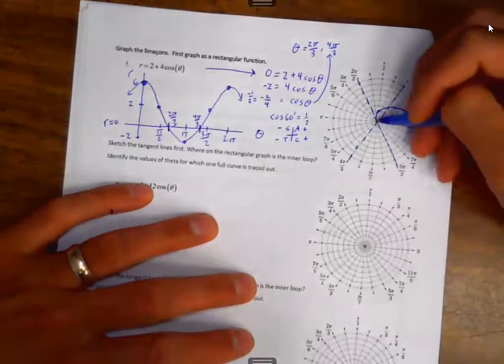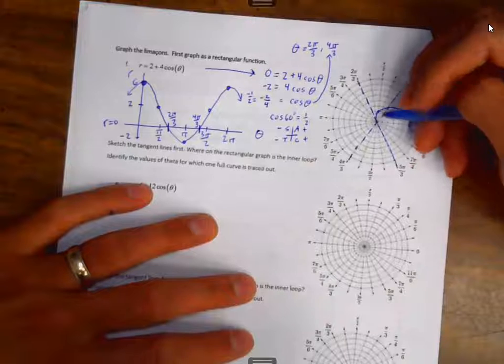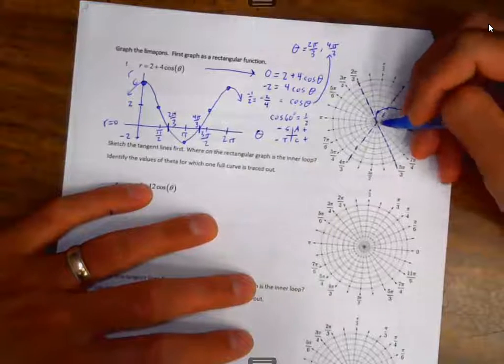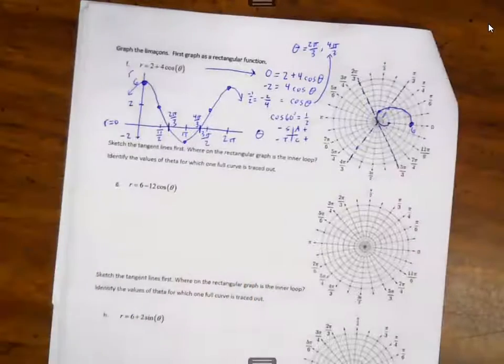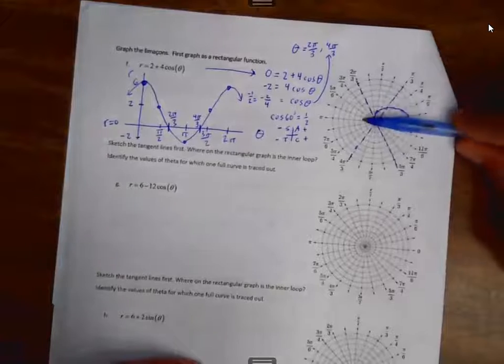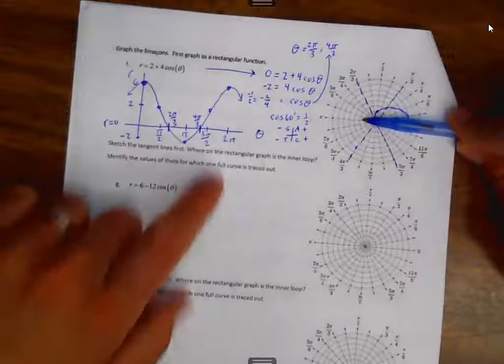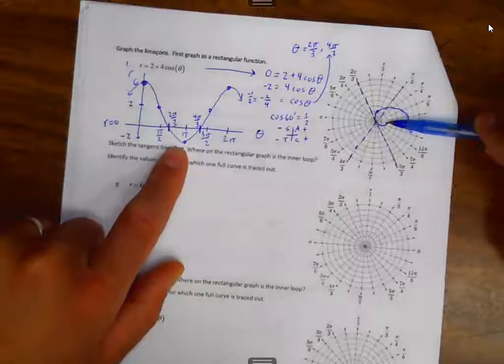So as you rotate from here to here, it would go out to 2 again, because -2 means you go in the opposite direction. So now we're facing here, towards pi, but we went in reverse because r was -2.